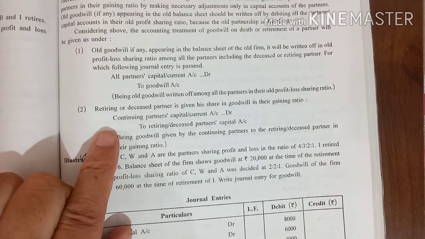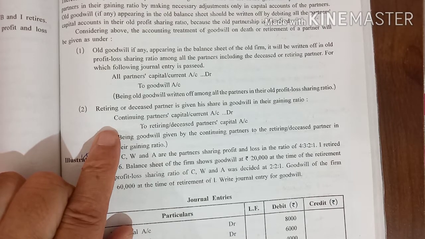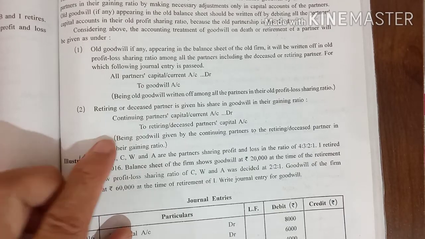That sentence is very important. That sentence you keep in mind, what I am telling. Those who are gaining his share, their capital accounts will be debited, and the one who is leaving the business, his capital account will be credited. Once again, who is leaving the business, his capital account will be credited. Who is gaining his share, their capital account will be debited.